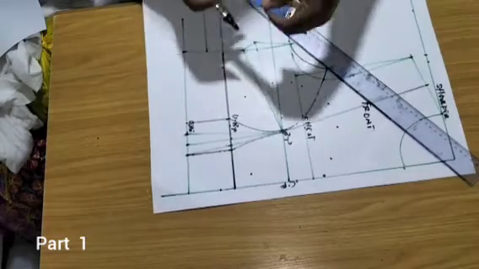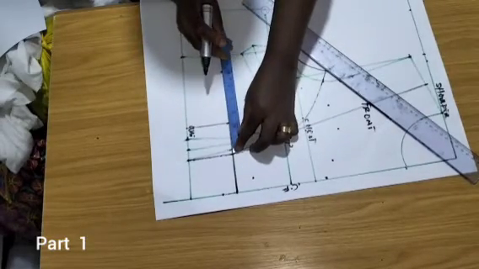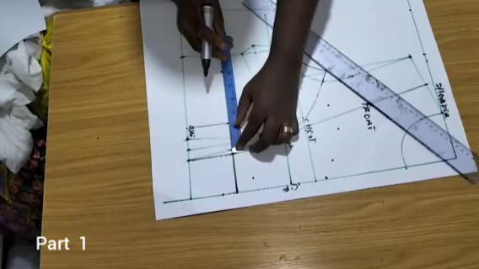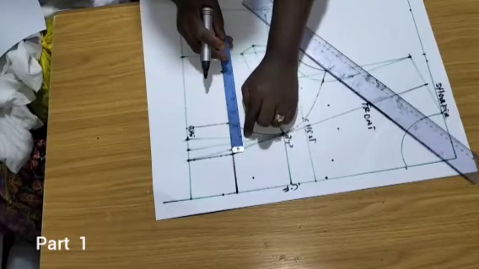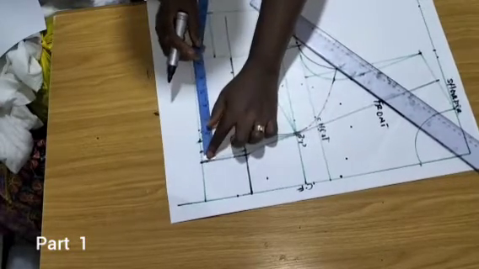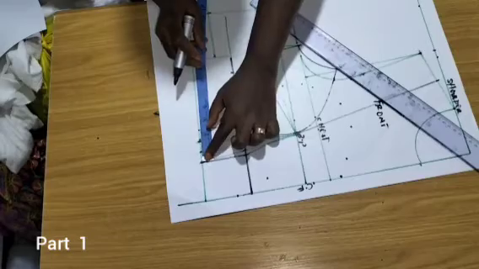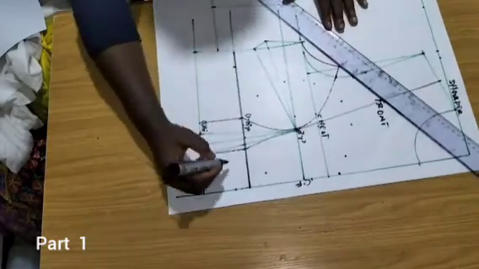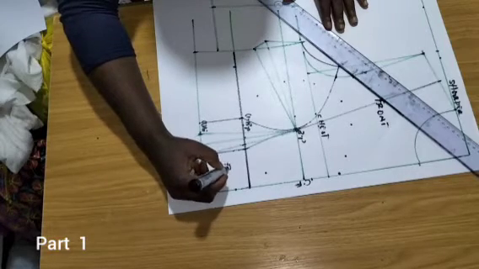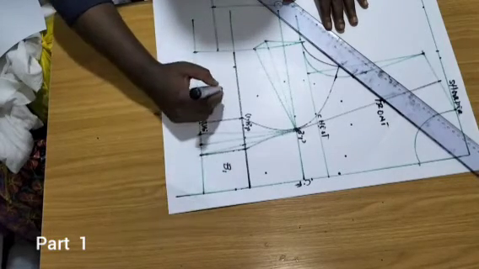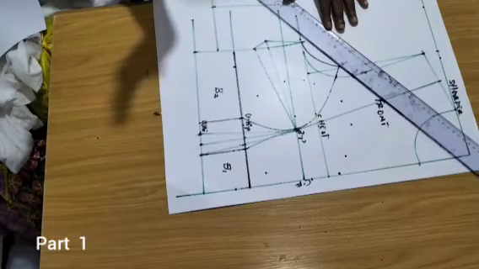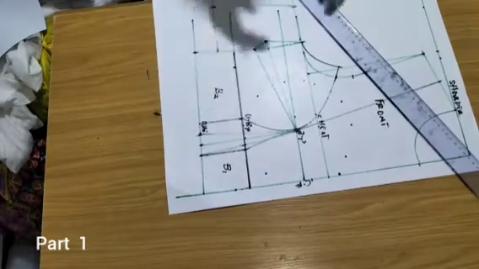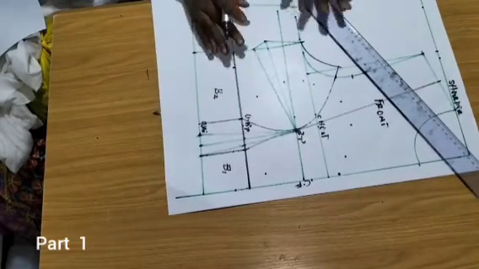If it's straight, that means if I have a 2.25 here as my dart intake, I should also have 2.25 here on the waist. Can you see? So that is that for you. I'll call this part of my band band 1. I'll call this part of my band band 2. You are going to see what is going to happen right here.